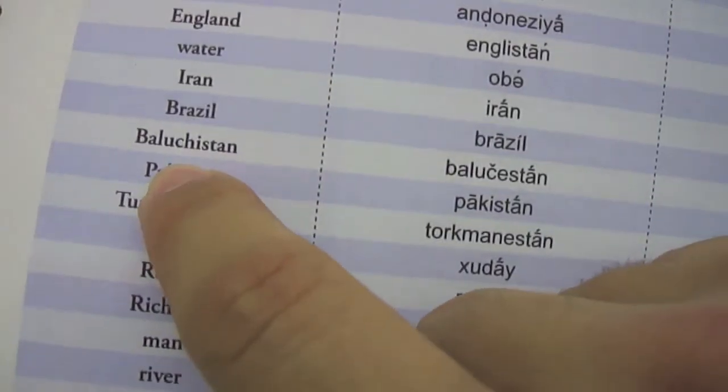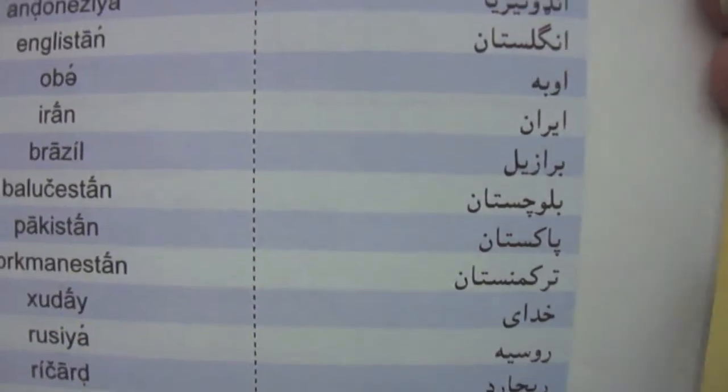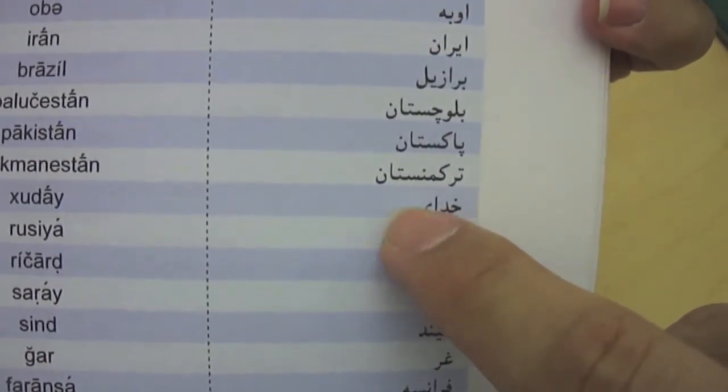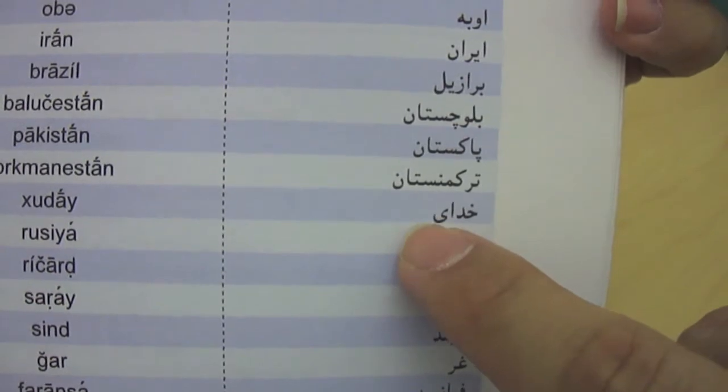Anyway, here you have Baluchistan. Baluchistan. I don't know exactly what it is, but I'm guessing I'm going to find out pretty soon. Okay, continuing. You have Baluchistan, Pakistan, Turkmenistan, Khudai. Khudai, God. Remember I mentioned before? Khudai. In Persian, you don't have this ye at the end, but this is probably holding a grammatical function right here, because in Persian this helps with the possessive.